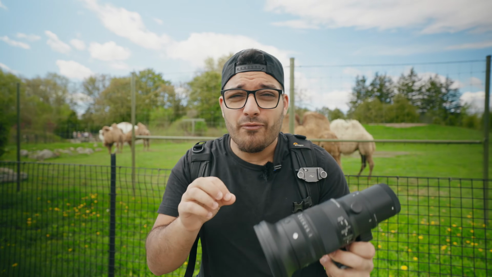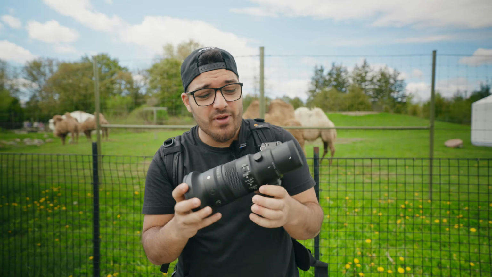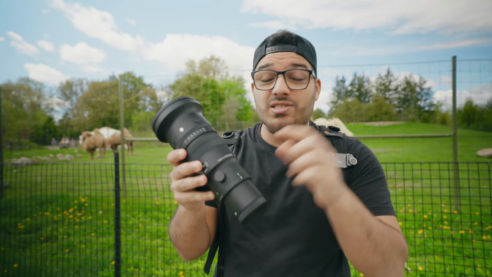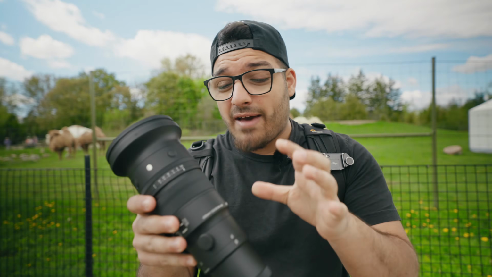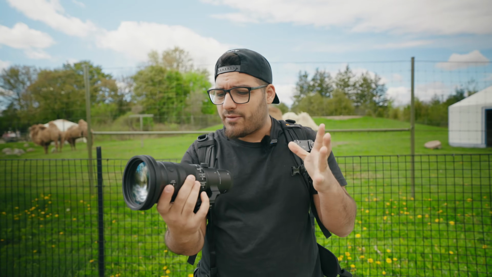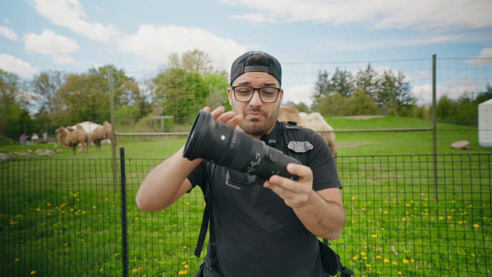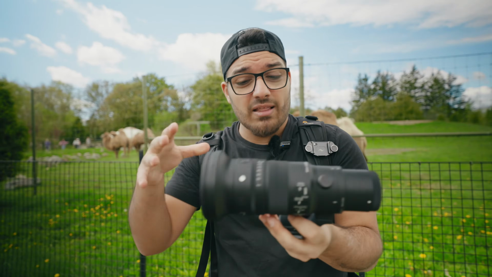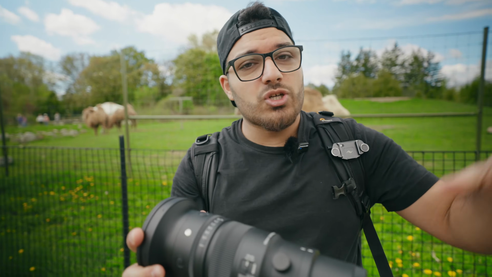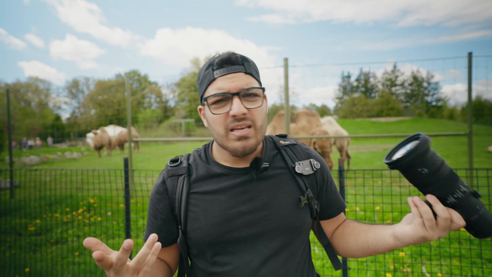Today we're at the Toronto Zoo and we're gonna try something different, try some wildlife photography. We have a super telephoto Sigma 500mm f5.6. This lens is significantly light and pretty slim and compact for a telephoto of this aperture and this focal length. So let's get out here shooting.